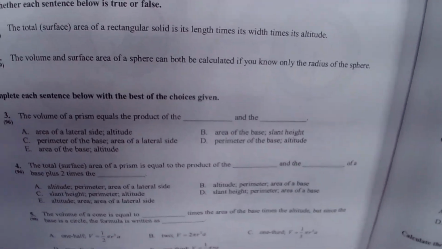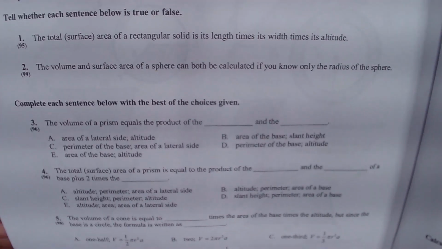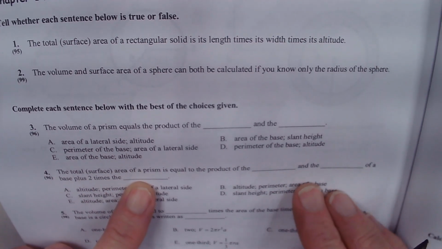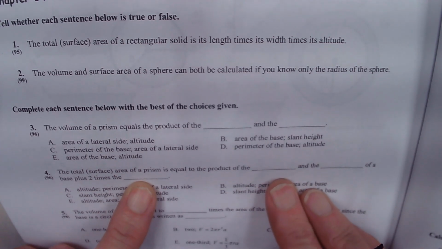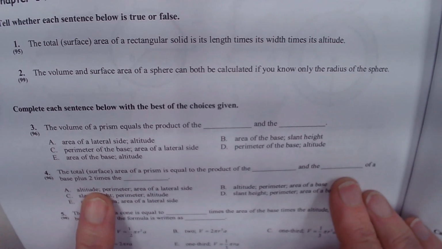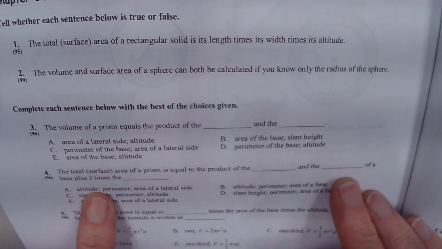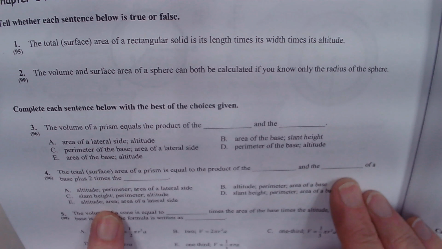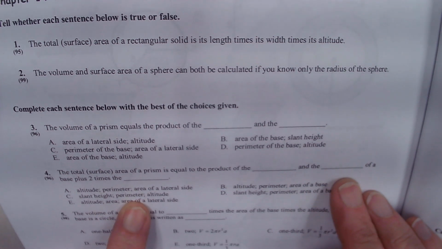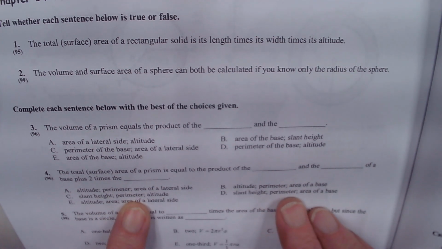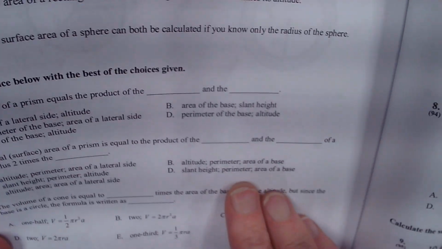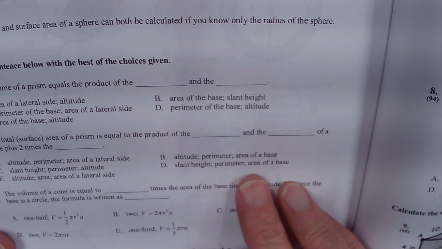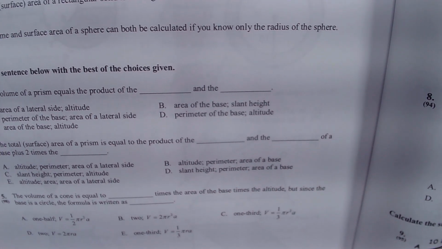Because it's a product of the altitude and the perimeter of a base plus 2 times the area of the base. Altitude, perimeter, yeah, right here is B. Altitude times perimeter plus 2 times the area of the base. Okay, that works.